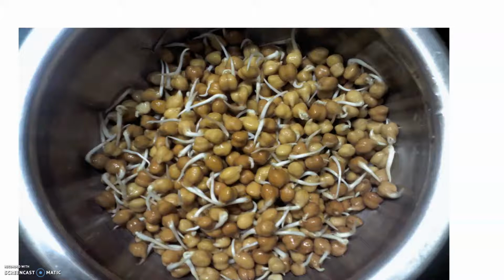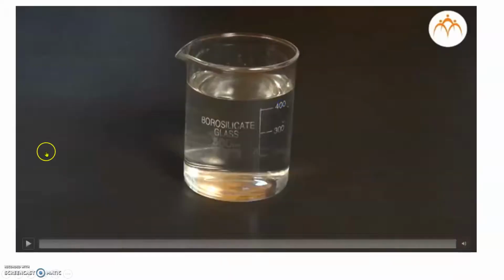So this is a very important question: why do we use germinating seeds only for this experiment? Because germinating seeds have a high rate of respiration. So I am using here the gram seeds. Now, let's discuss what next do we do.